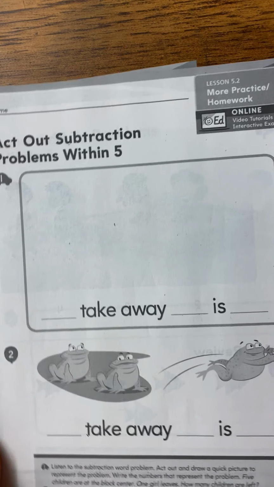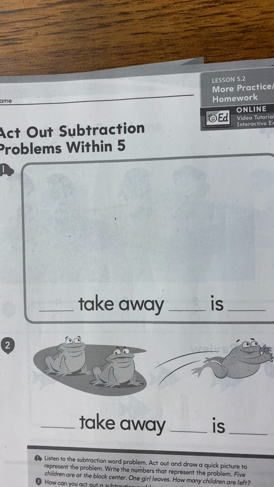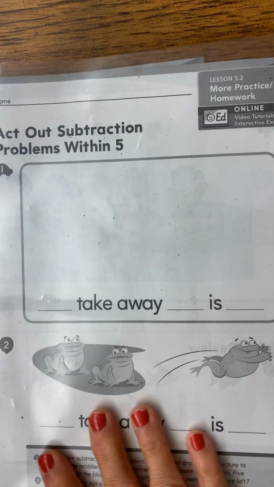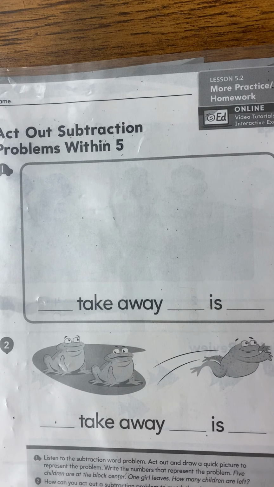Now let's get out the practice book for today. The one with the peas on the wings of the butterfly. Go ahead, get those. If you need to push pause, go ahead and do that. Okay, so we're on this one now. It says act out subtraction with 5. Listen to the story, and we're going to have to draw the story up here.